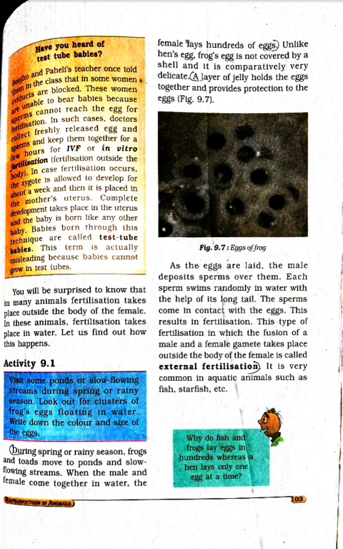During a spring or rainy season, frogs and toads move to ponds and slow flowing streams. When the male and female come together in water, the female lays hundreds of eggs. Then a layer of jelly holds the eggs together and provides protection to the eggs. That means a female lays hundreds of eggs, and after this, eggs are protected by a jelly structure.